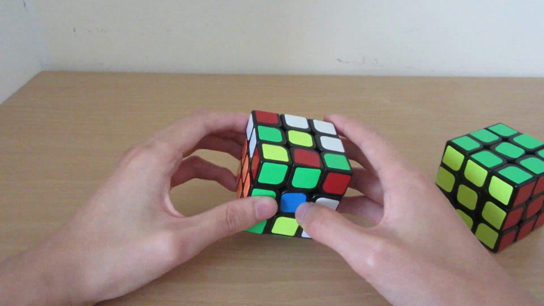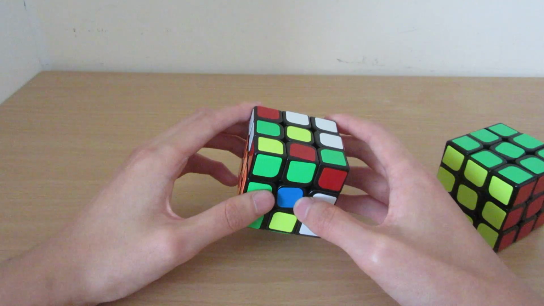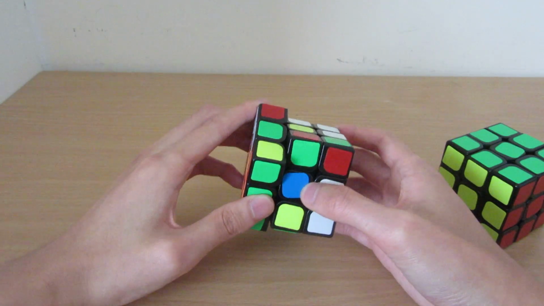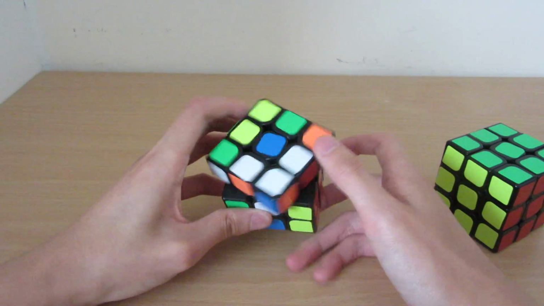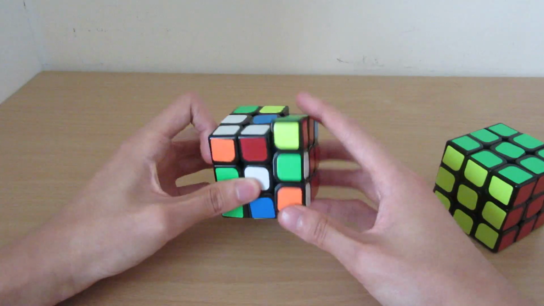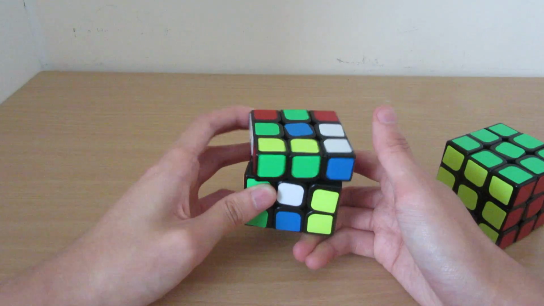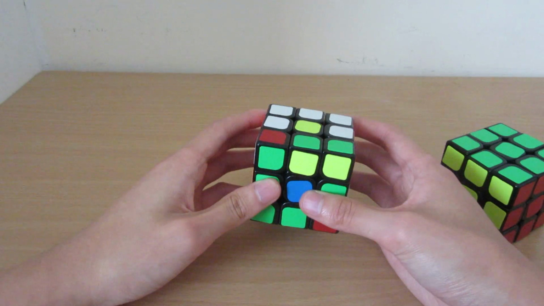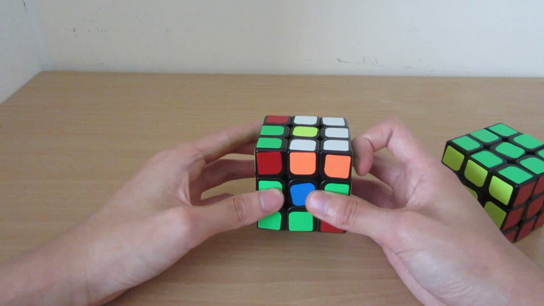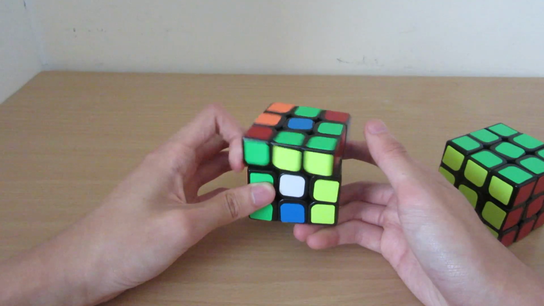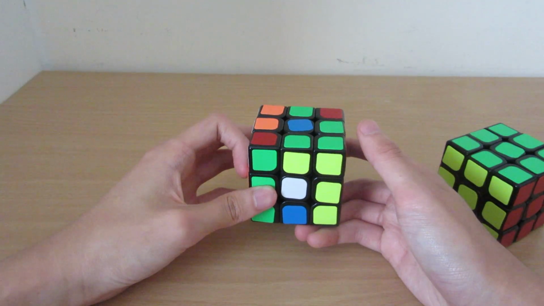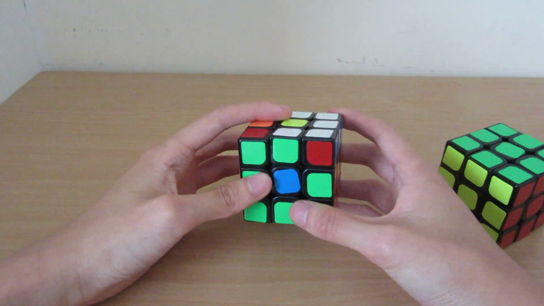So here's just a case that you might not see the solution immediately. You would usually solve it like this, but there's actually a better way, and that way is wide r u2 wide r prime u r u prime, or wide r u prime wide r prime.